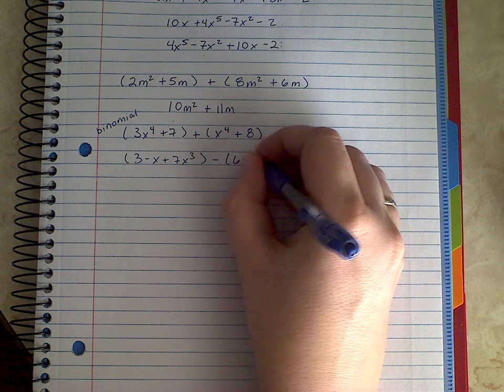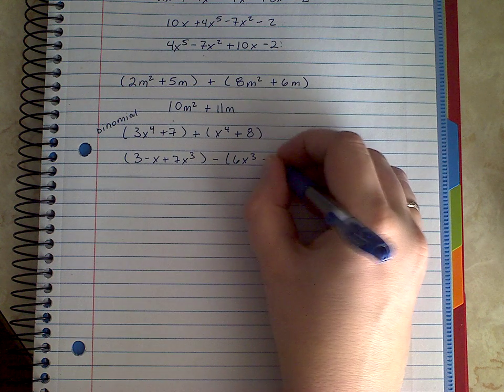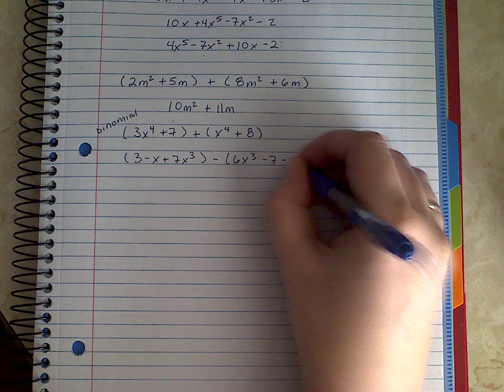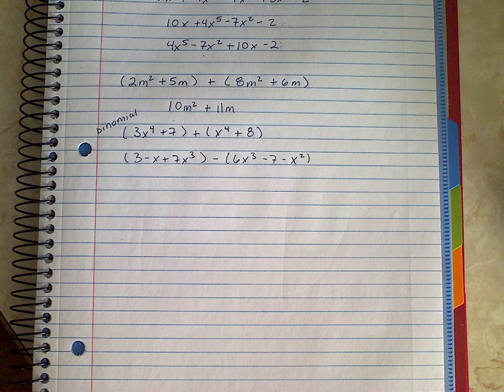So let's do 3 minus x plus 7x cubed, close parentheses, minus, parentheses, 6x cubed minus 7 minus x squared, close parentheses. All right, we're going to do this one together here. Don't freak out. We're all going to be okay.